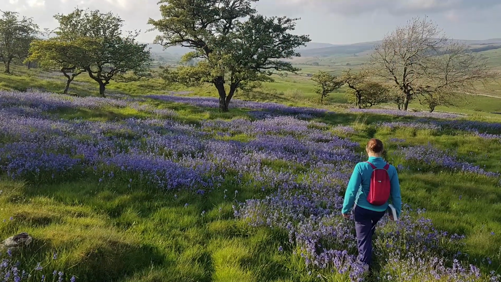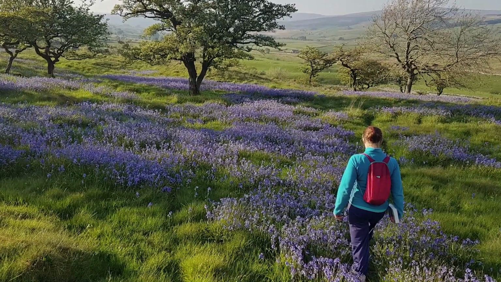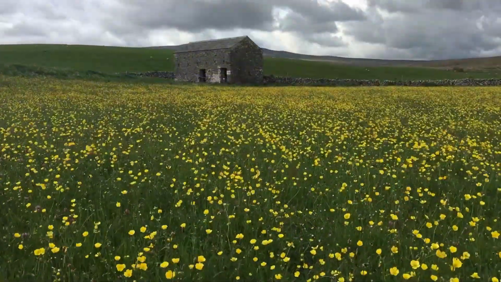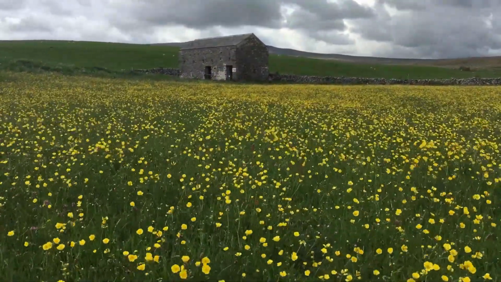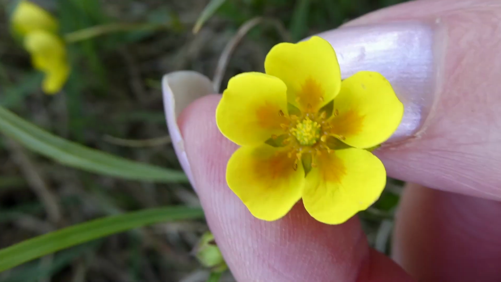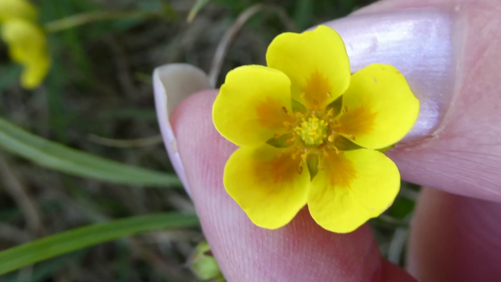So, in order to get you started, I'm going to bring you out with me into the field and show you how I use my notebook to write down and identify all the features of a flower that I stumble upon in order to be able to identify it.